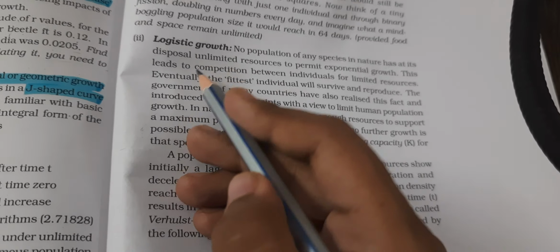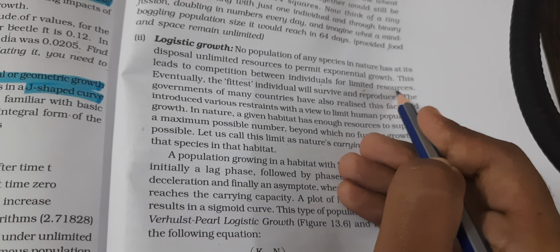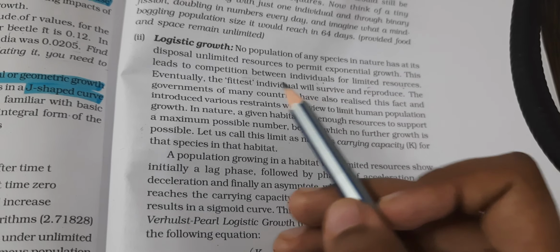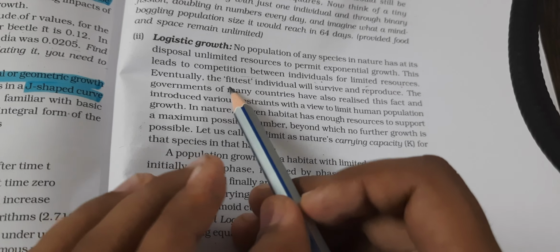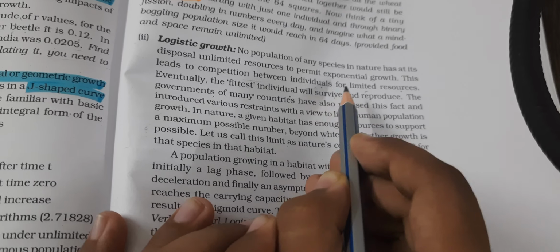So this leads to competition between the individuals for limited resources. That means there's no exponential growth and there are a lot of checks. Eventually the fittest individual would survive and reproduce.